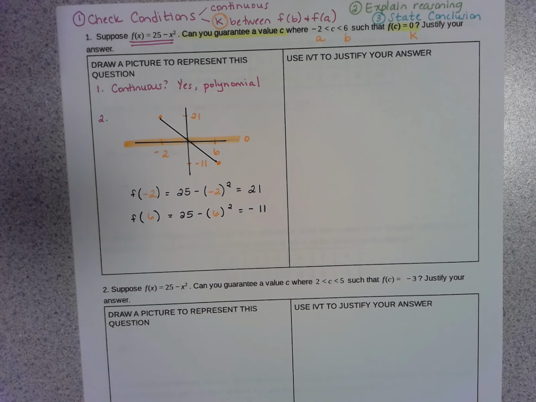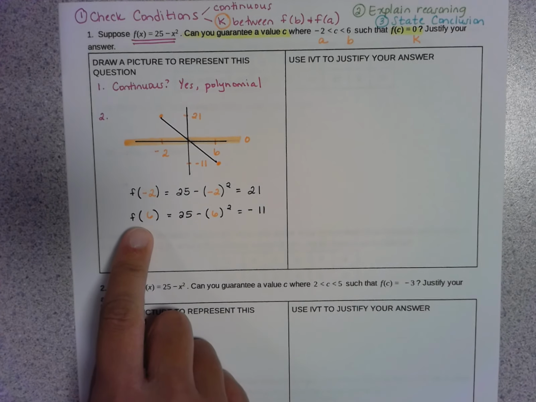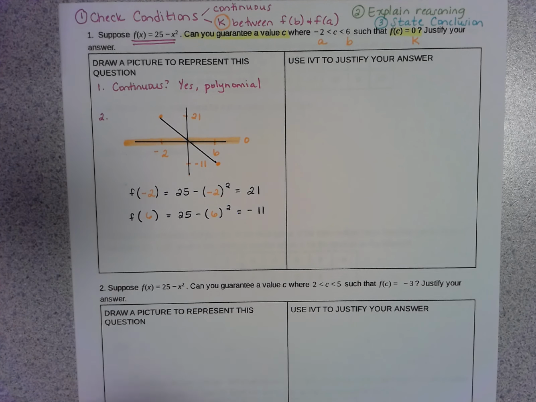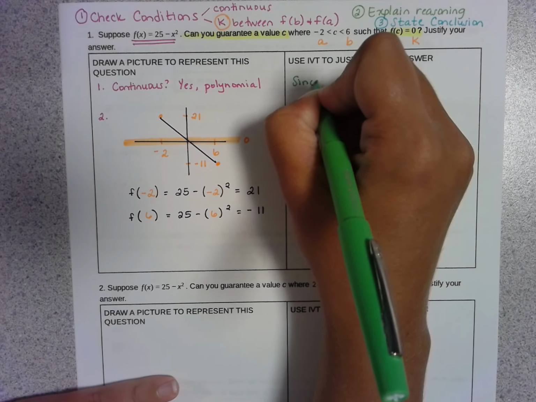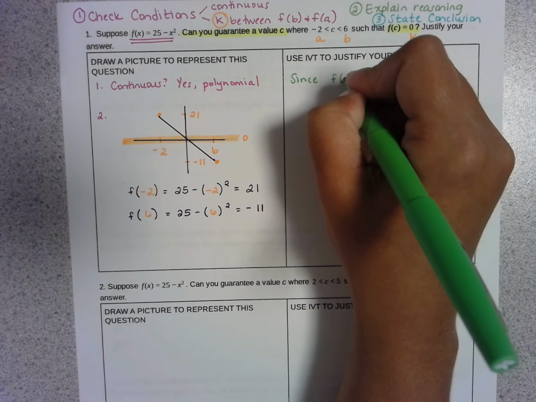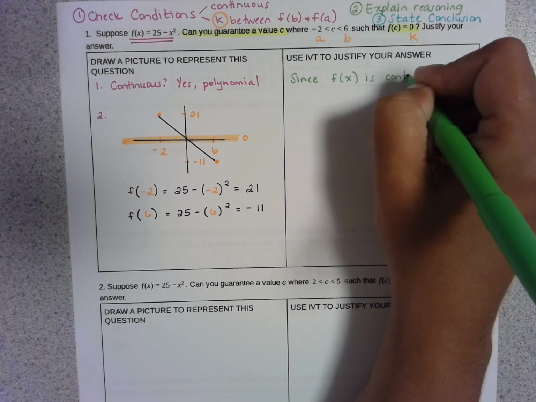Now, the second step of this problem is going to be to explain our reasoning, and that means we have to explain in words what we just quickly jotted down to check our reasoning. So if we want to use the IVT to justify our answer, here's how we do that. We're going to start by saying, since f of x is continuous.